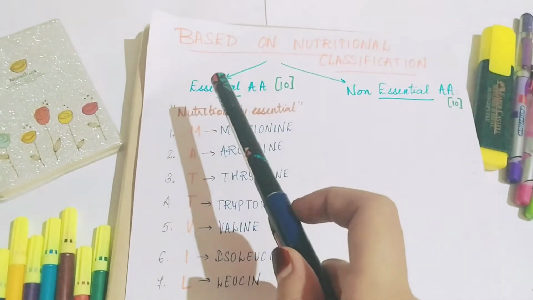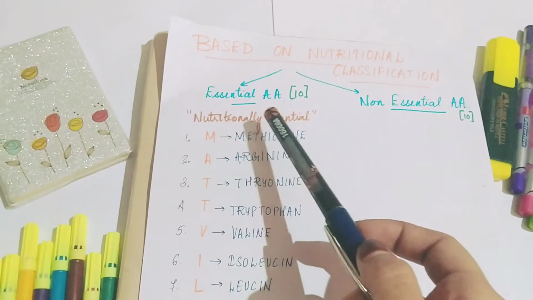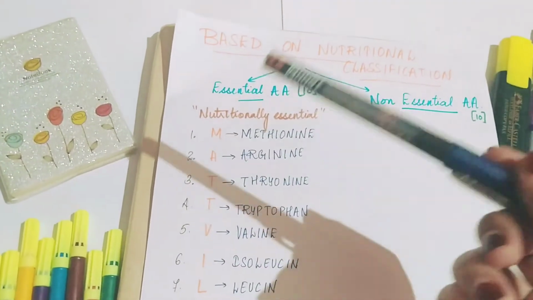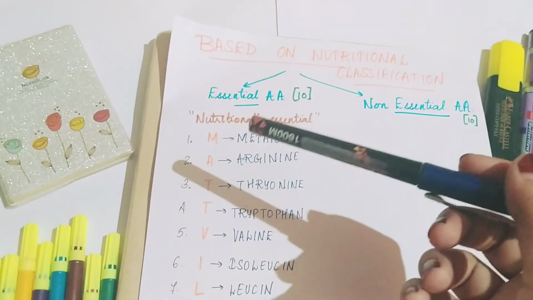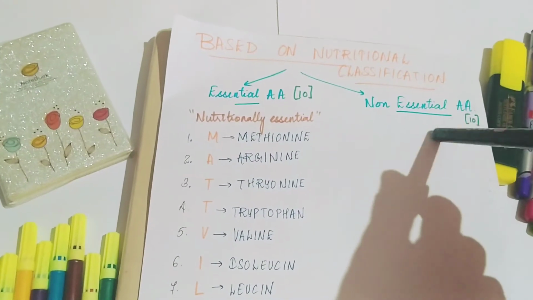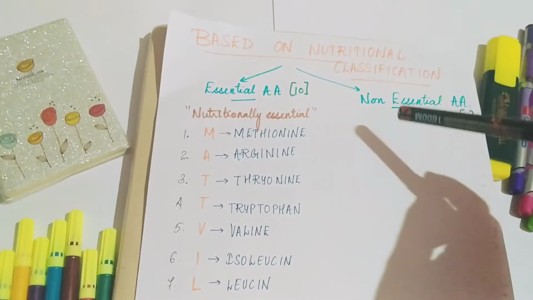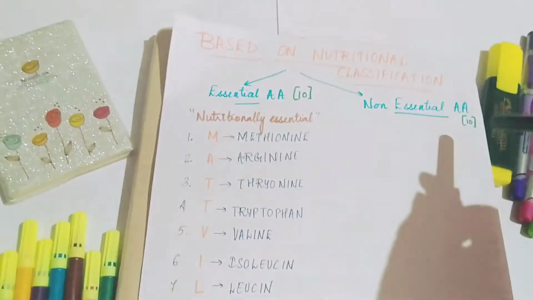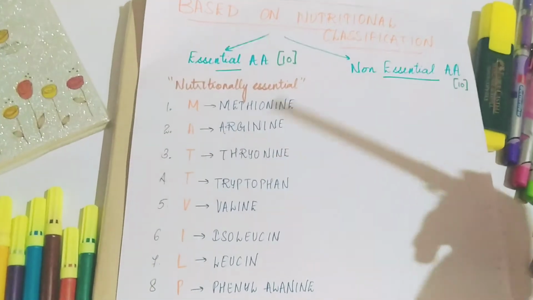Now, essential amino acids are nutritionally essential. That is, these cannot be synthesized in the body and they have to be taken through diet. Whereas a non-essential amino acid can be synthesized in the body. That indicates these are not nutritionally essential, but there's no restriction like you don't have to eat them.